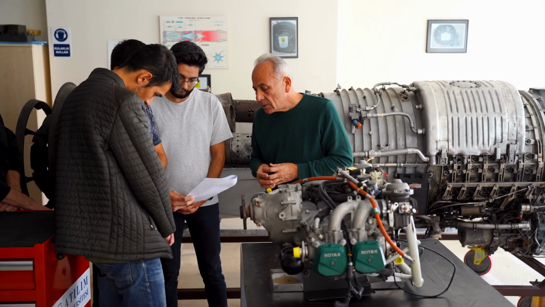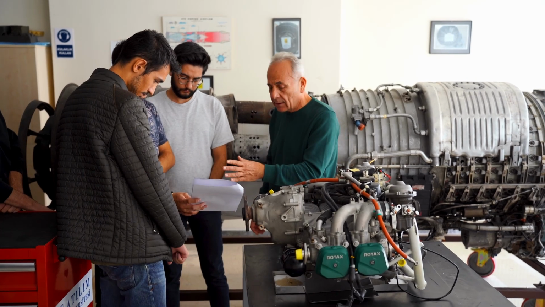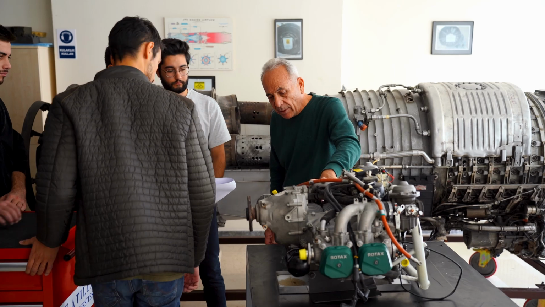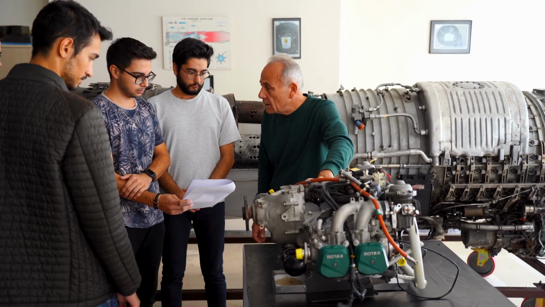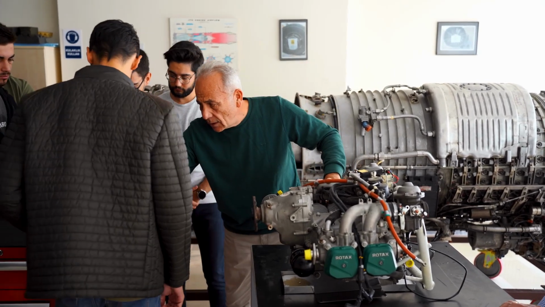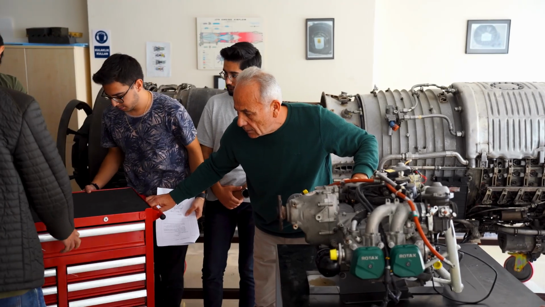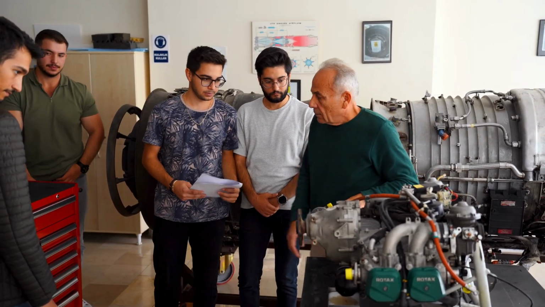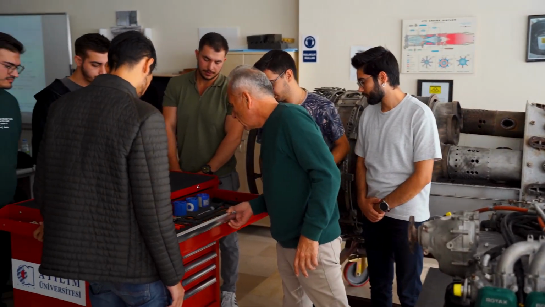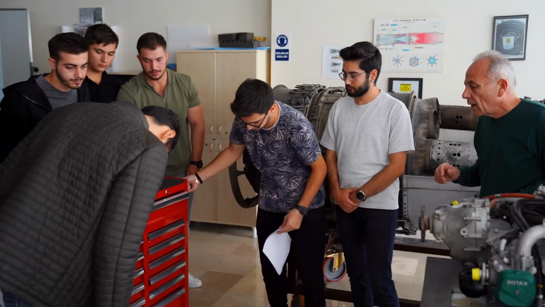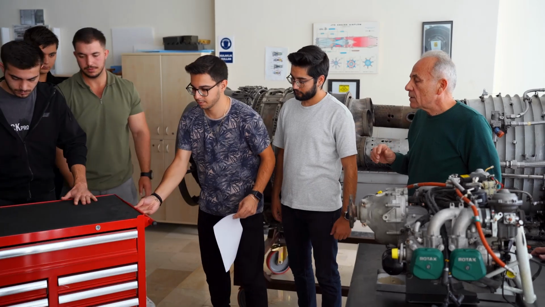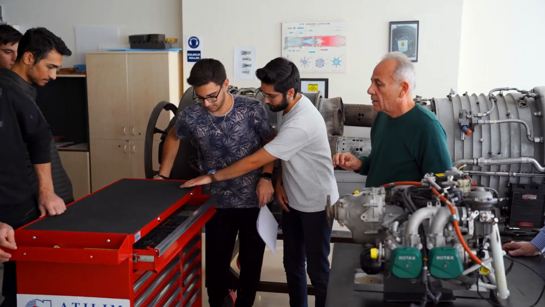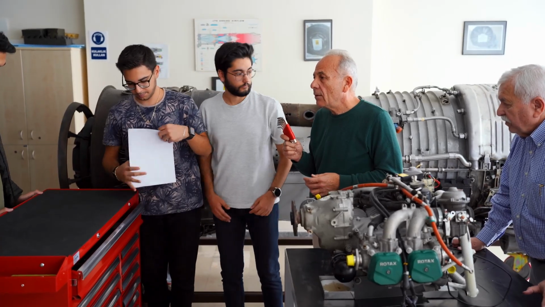Now we have to start this task card and get our toolbox ready. We check the parts of the engine. We need some screwdrivers and some other tools for the check, and prepare our tools. When we use tools, we keep them clean and one by one. If any tool is lost, we have to find it.